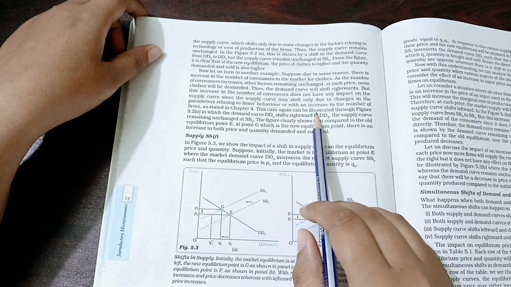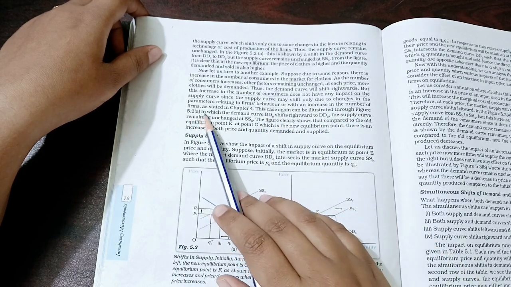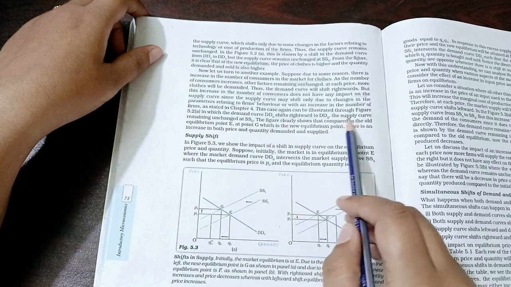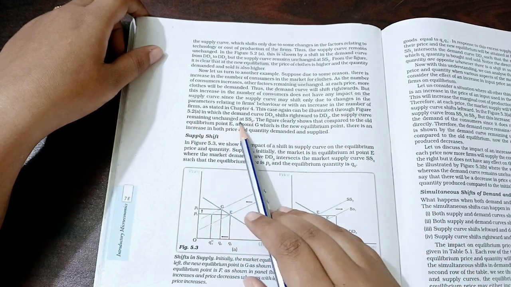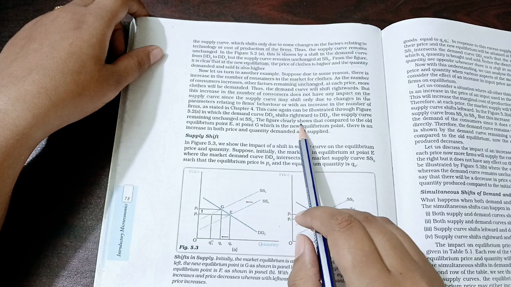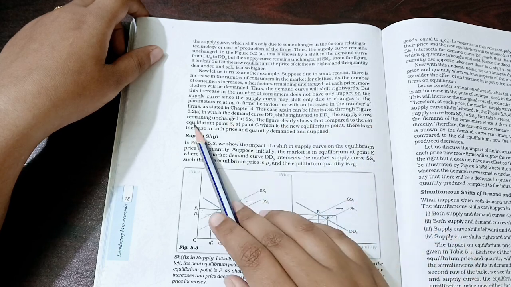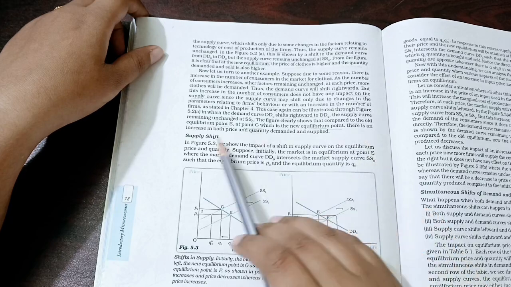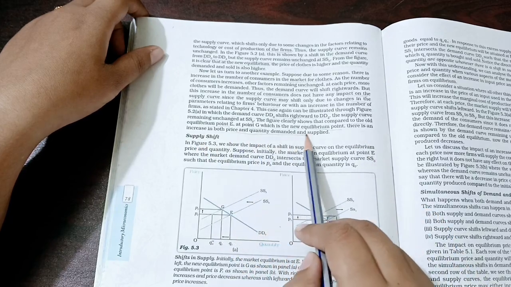This case again can be illustrated through figure 5.2a, in which the demand curve DD0 shifts rightward to DD2, the supply curve remaining unchanged at S0. The figure clearly shows that compared to the old equilibrium point E, at point G, which is the new equilibrium point, there is an increase in both price and quantity demanded and supplied.